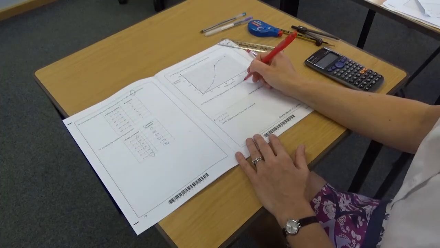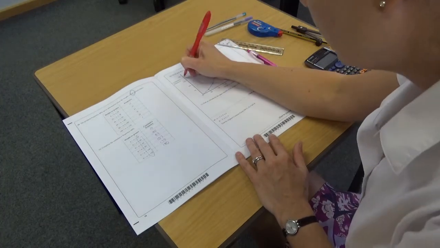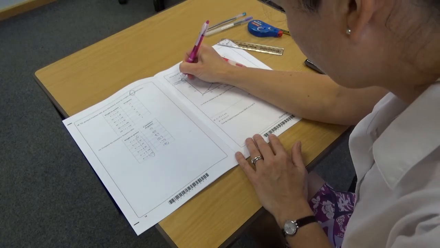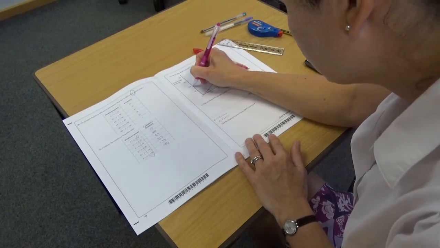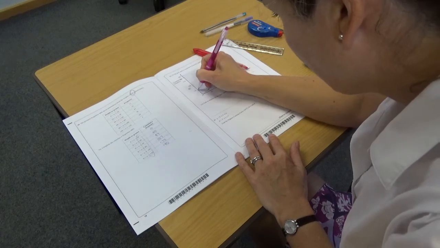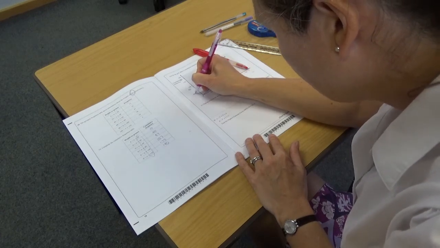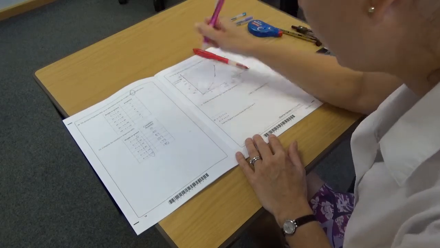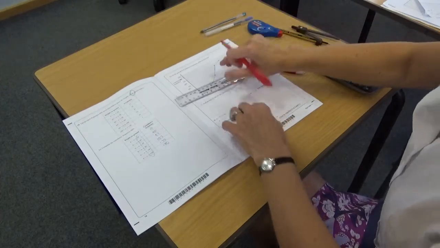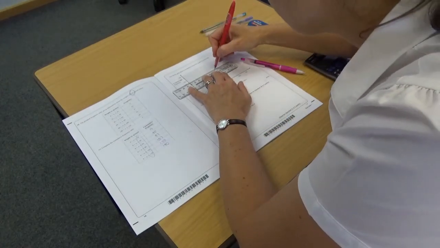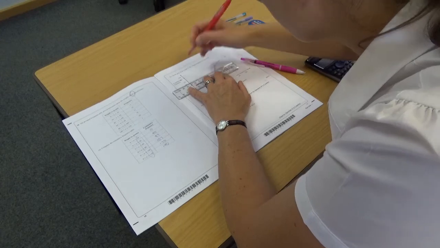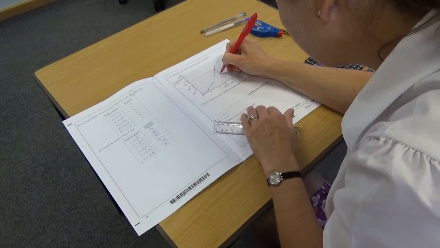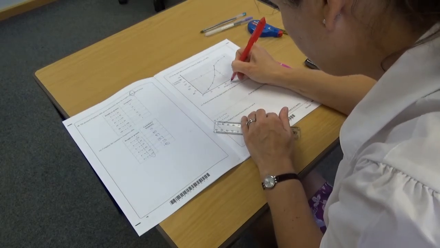Then the upper quartile of 180, so I've got a total of 180, halfway would be 90, a quarter would be 45, 3/4 is 135. That's where I need to read my upper quartile from. 135 reads off as 74.